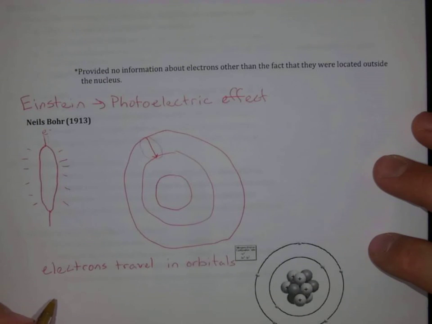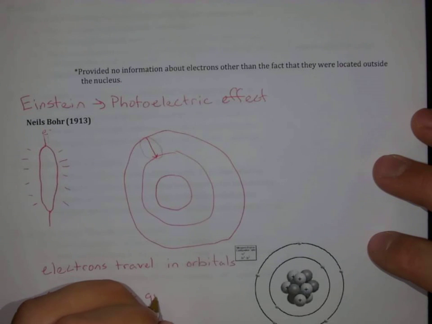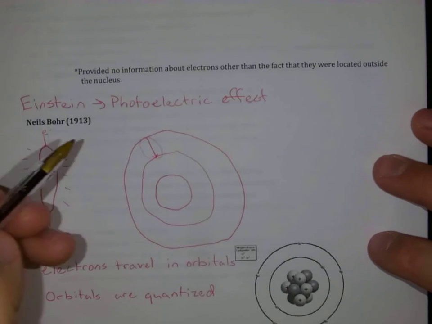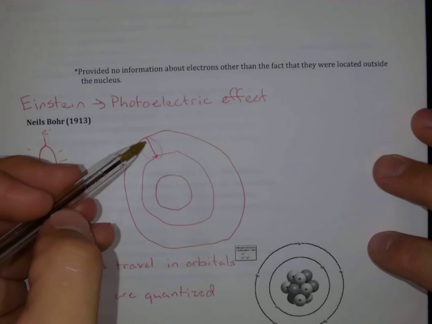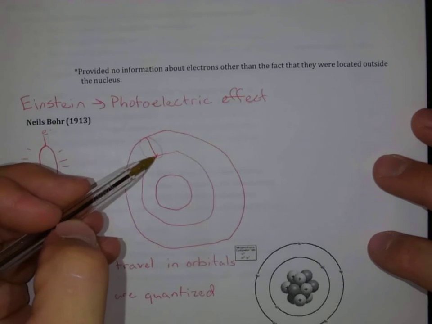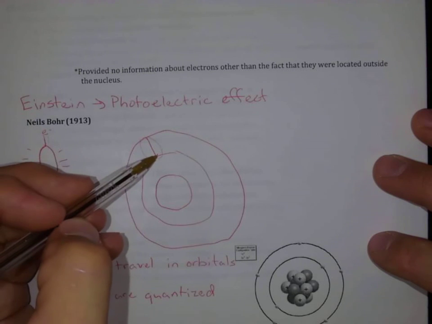And those orbitals have specific energy associated with them. They're quantized energy levels. So orbitals are quantized. When an electron is up here and it's going to drop down to the second energy level, it's going to release a photon, and it has to release all of this energy.